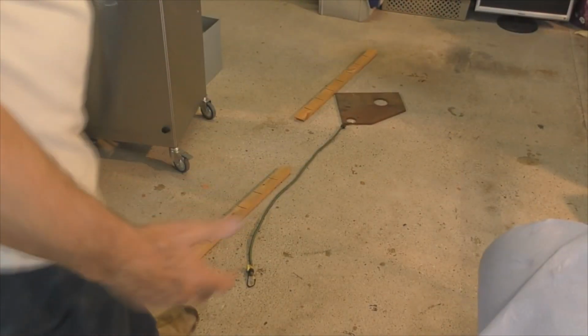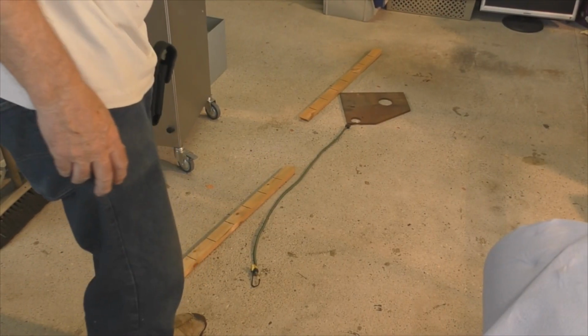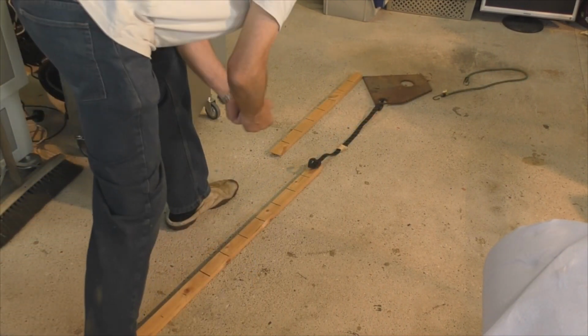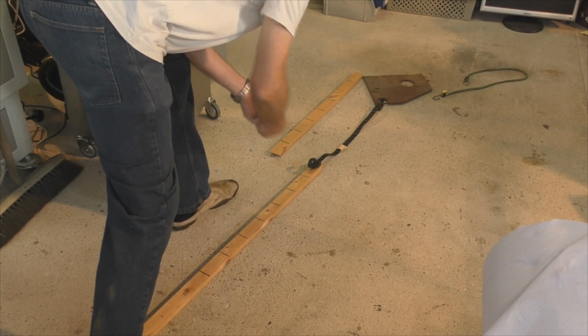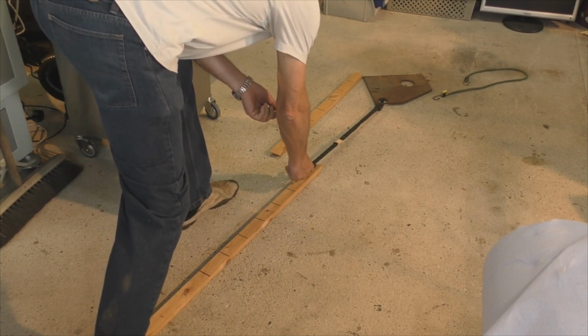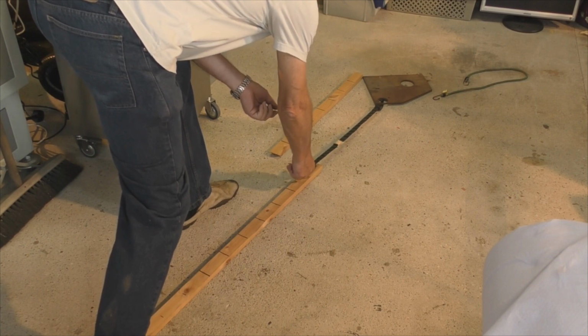How do we make this system better? Because obviously it's no good like this. Okay, so now it's pretty clear that we've got something which is now a lot stiffer. This is still elastic, look, but it's a lot stiffer.